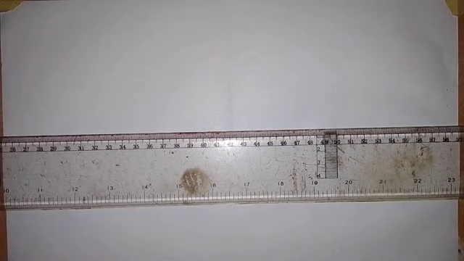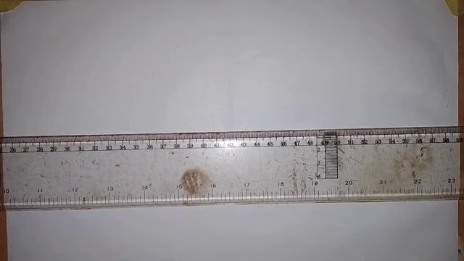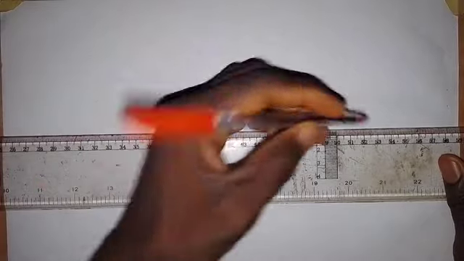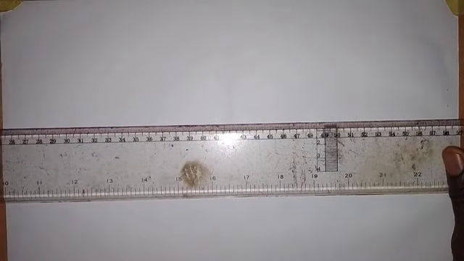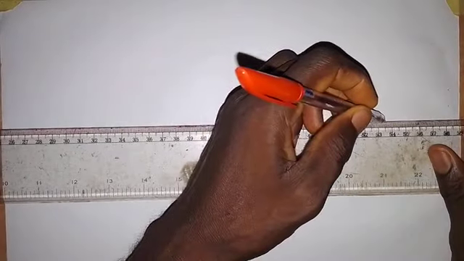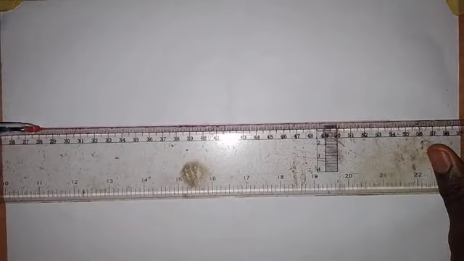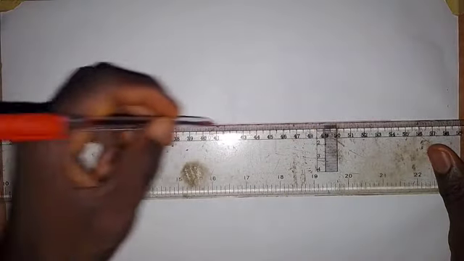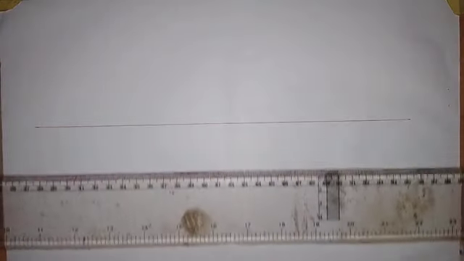For the transverse axis, I'll be using 60 millimeters. For the axis of symmetry, I'll be using 72 millimeters, and the point is 60 millimeters away from the axis of symmetry. So let's see how this can be done. The first thing that we need to do is to draw a horizontal line. So we draw a horizontal line like this, as you know that we are constructing two branches of the hyperbola.